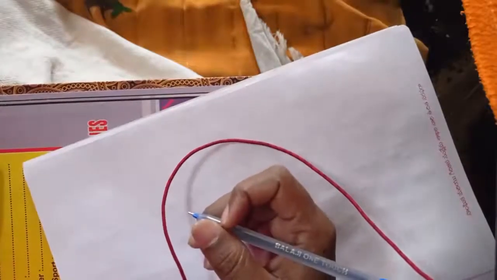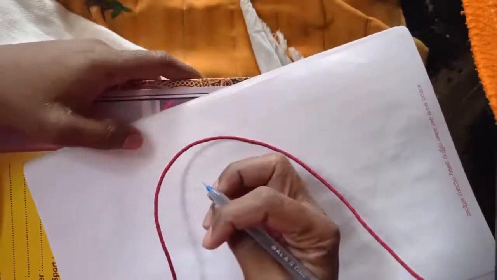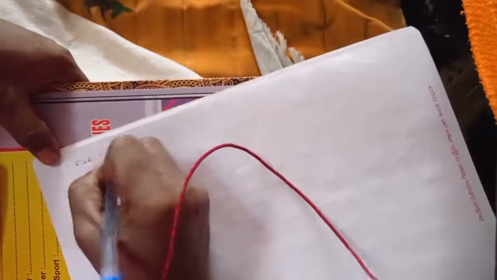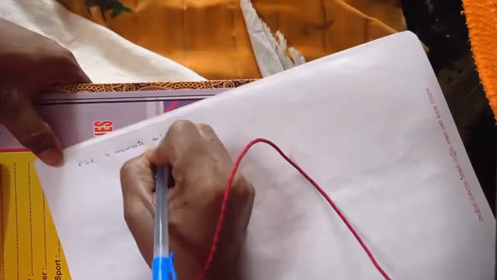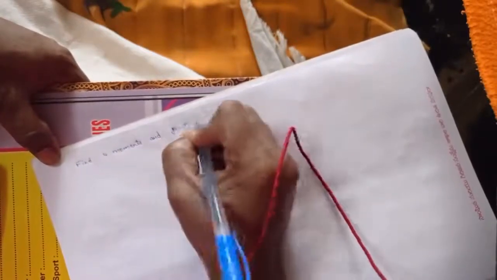Hello guys, in this video we will be looking at one example where we need to find the four moments as well as the Pearson beta and gamma coefficients. So find four moments and beta, gamma coefficients.